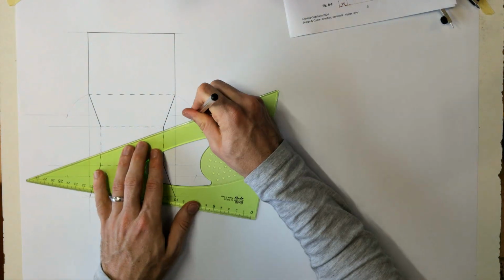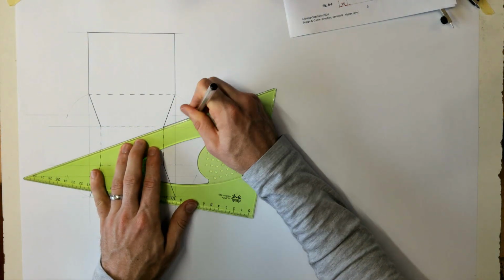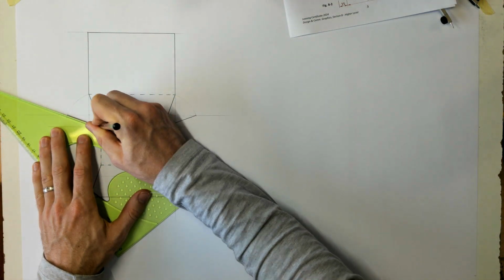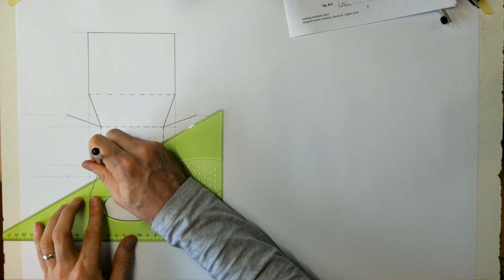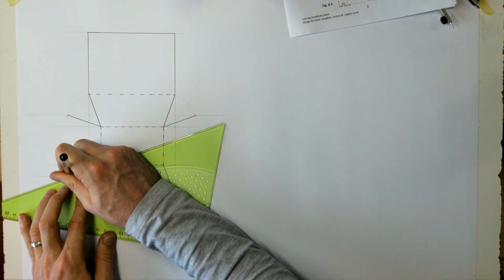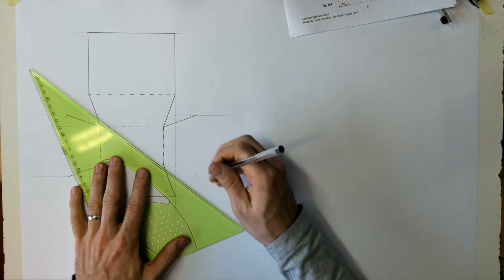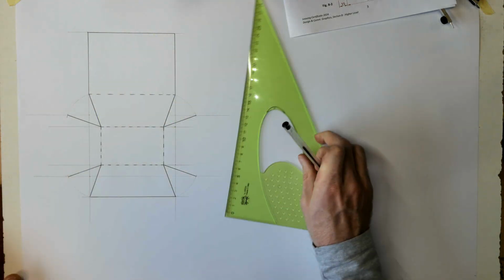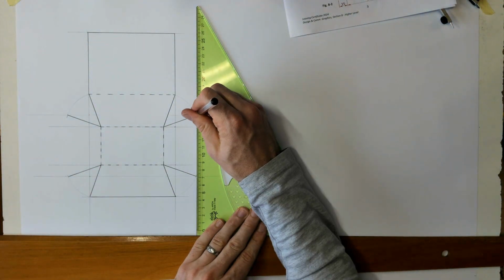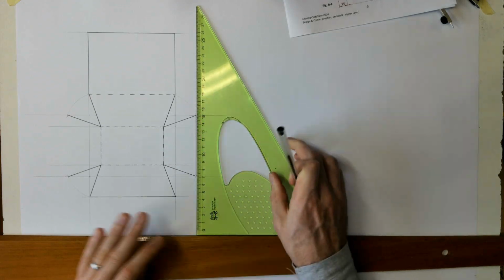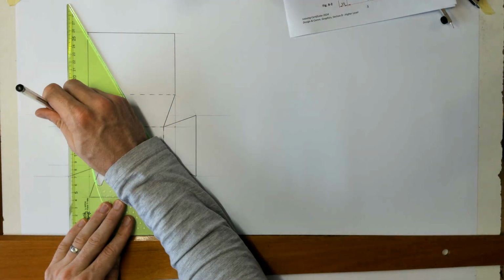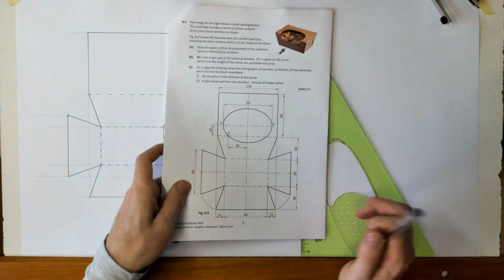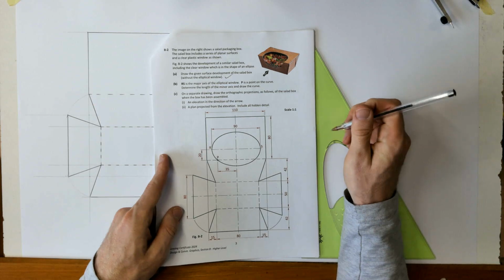I've got those positions. So part A, pretty straightforward. We're just redrawing what's given to us in the question. Right, nothing very difficult there. Yeah, so that's part A completed, excluding the window.